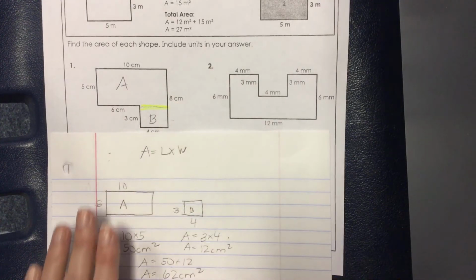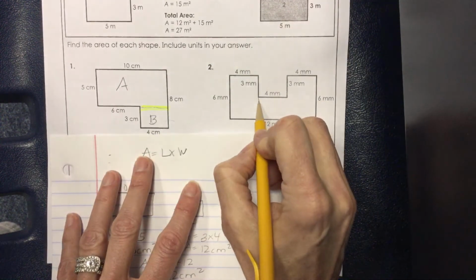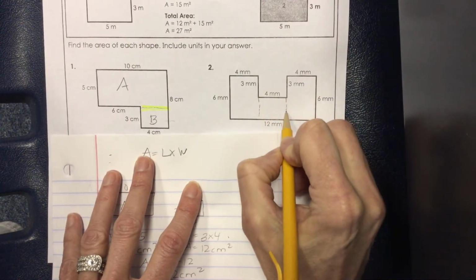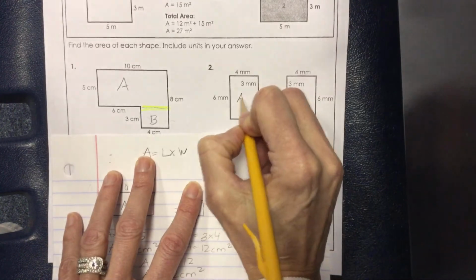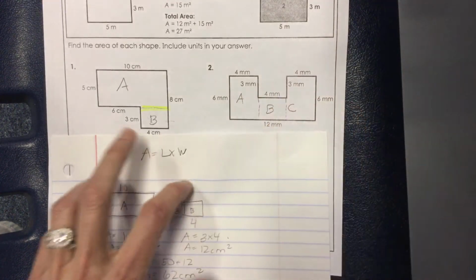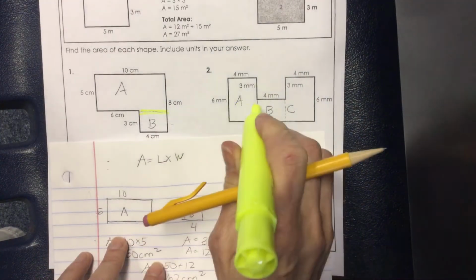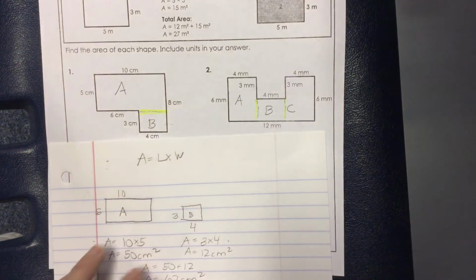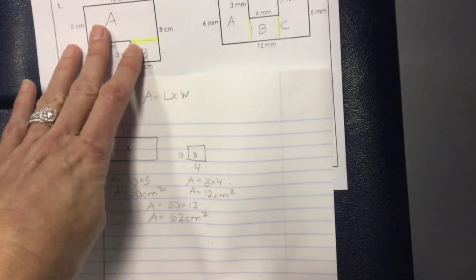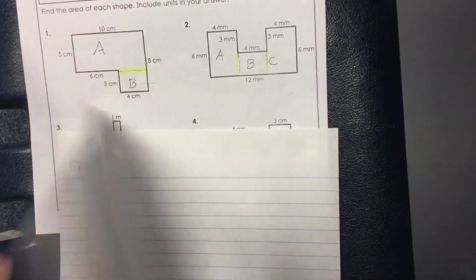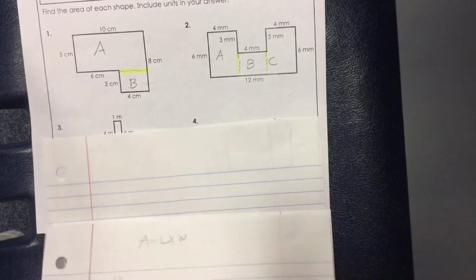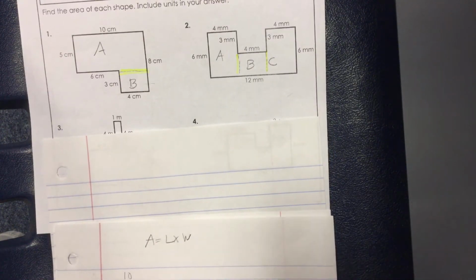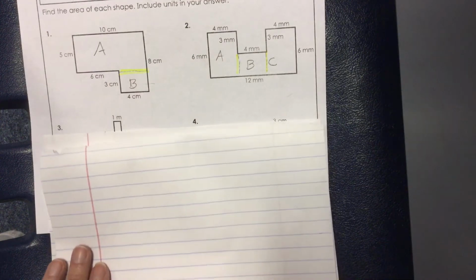Figure 2. This one I'm going to actually have to break into 3 different figures, figure A, figure B, and figure C. Again, I like to highlight. I go on my notebook paper and I draw the figures. So I'm going to fold my paper in half so you can still see it from my view. And this is problem number 2.